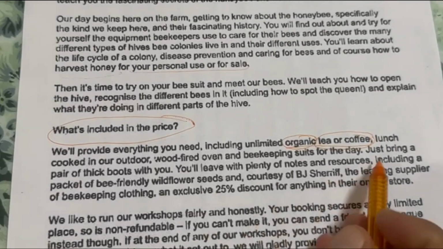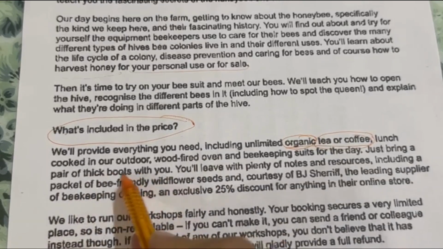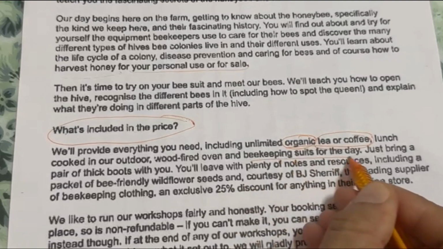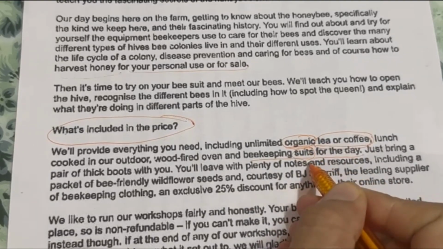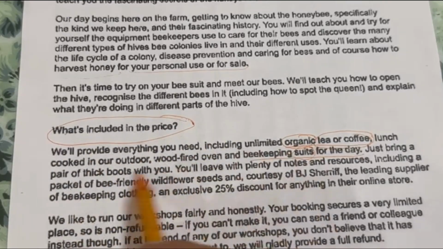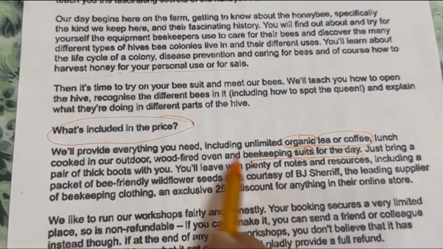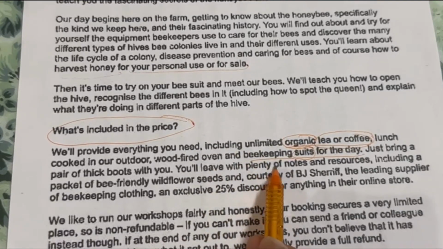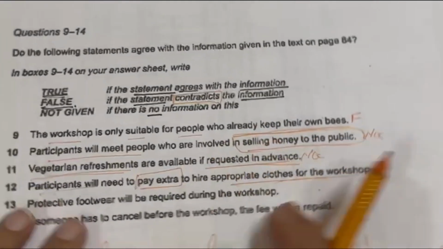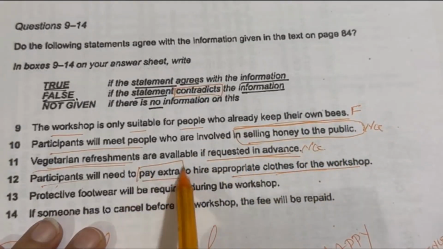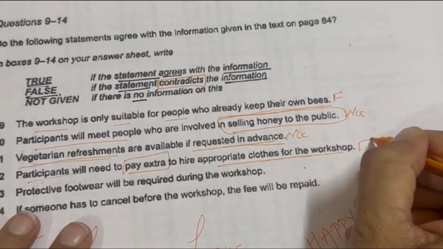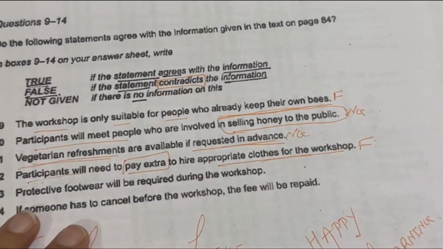Now quickly find out clothes. Lunch cooked in our outdoor wood fired oven and beekeeping suits for the day. Beekeeping suits. What do you mean by suits? Suits means clothes, right? Beekeeping clothes. So here what is included in price? That means they are free, right? They are going to provide everything in the same price. You are not going to pay extra. So here they are going to provide beekeeping suits for a day. That means you are hiring. It goes with the sense that we are hiring for a day, right? But to pay extra is not the deal. So the fact is given, but in a contradictory way. So of course the answer will be false, right?